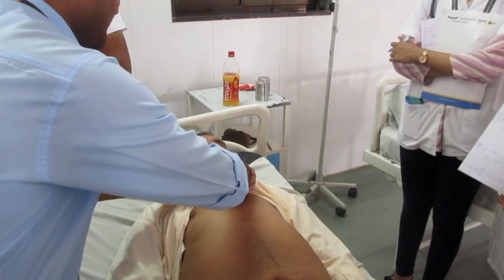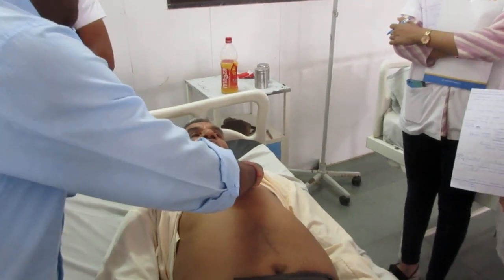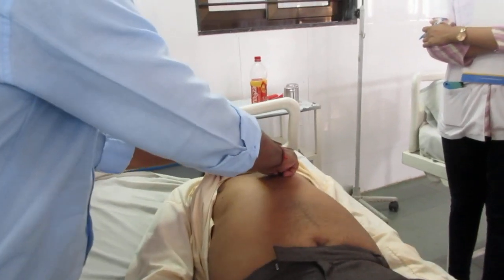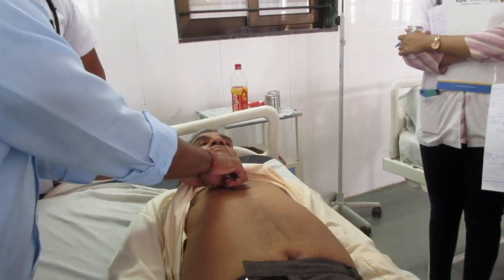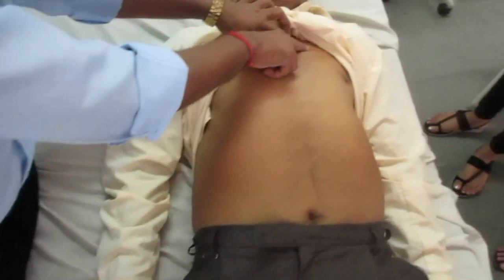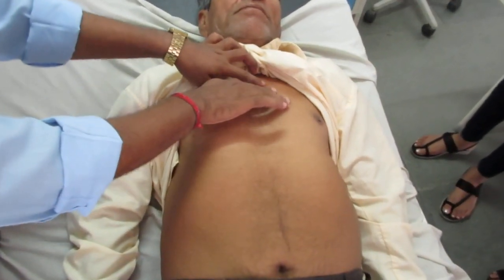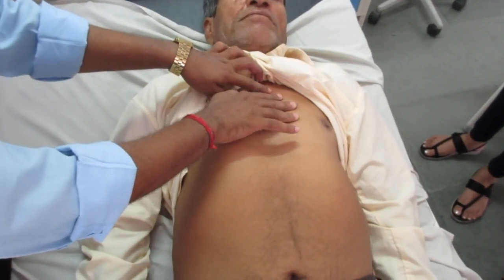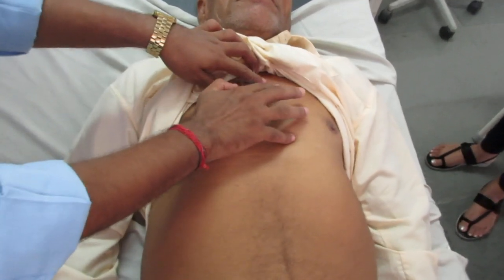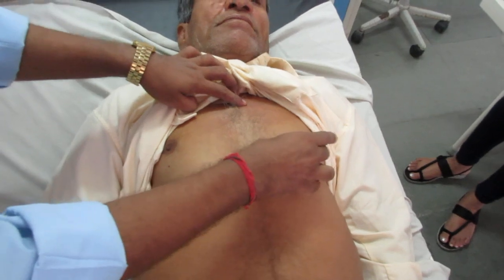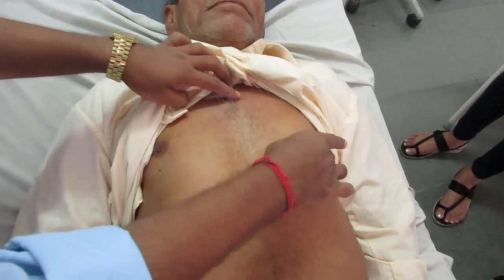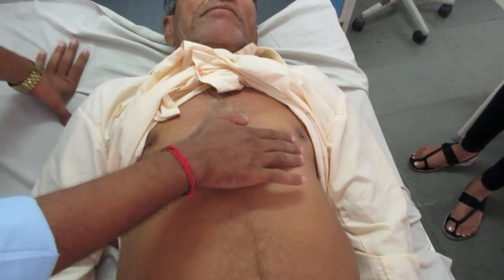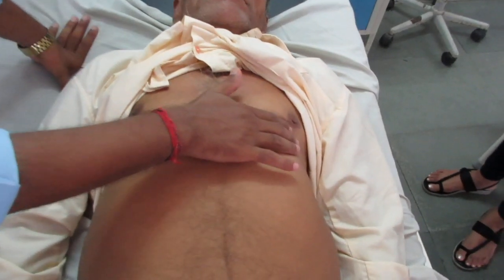So again, start at the sternal notch, go to the sternal angle. This is sternal angle, that means it is second intercostal. This is the second rib attached over here. This is second intercostal space, third intercostal space, fourth intercostal space, and fifth intercostal space. So fifth intercostal space, left side mid-clavicular line. This is the position for apex beat, and palpate the apex beat over here.